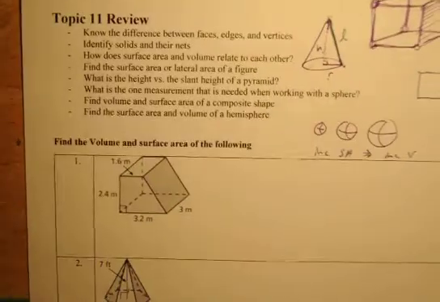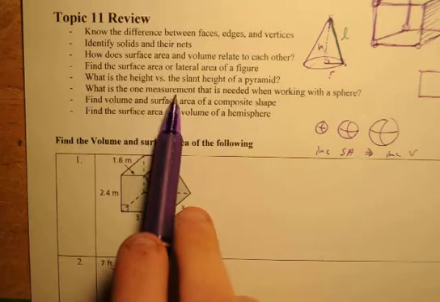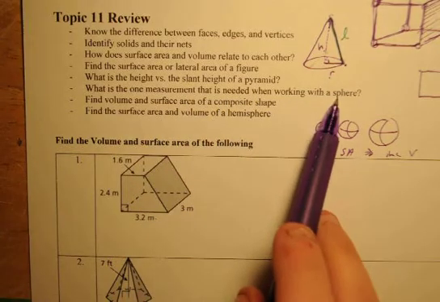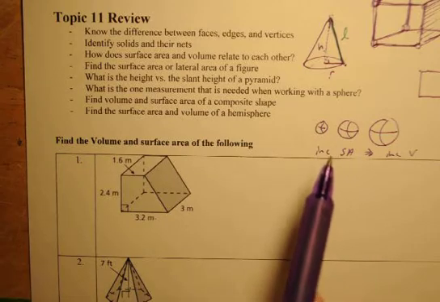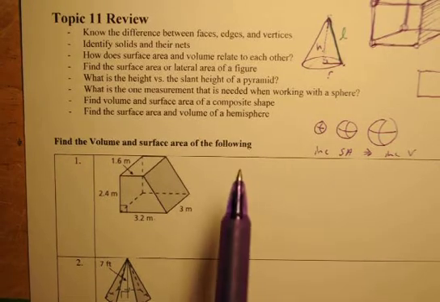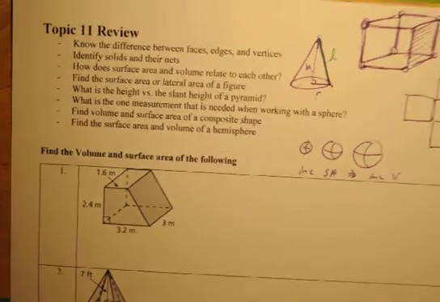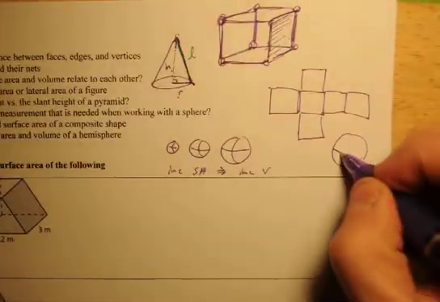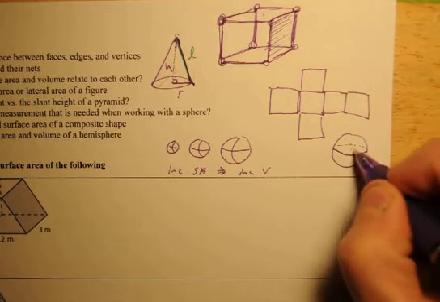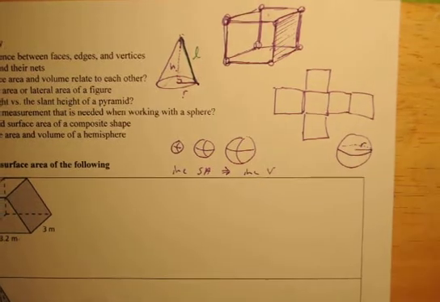values. What is one measurement that is needed when working with a sphere? When you're working with a sphere or hemisphere, the only thing you need is a radius. That's the only measurement there is in a sphere.